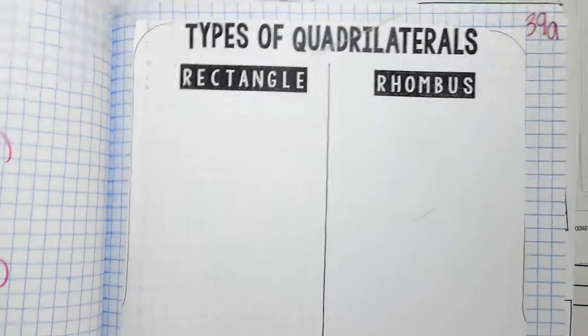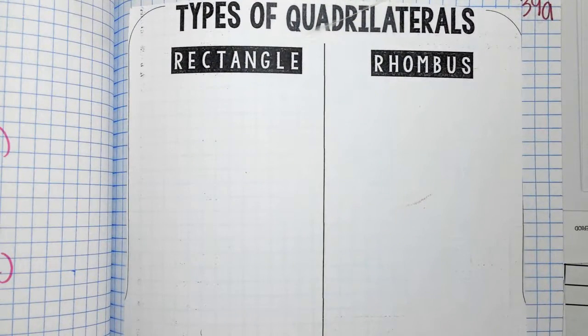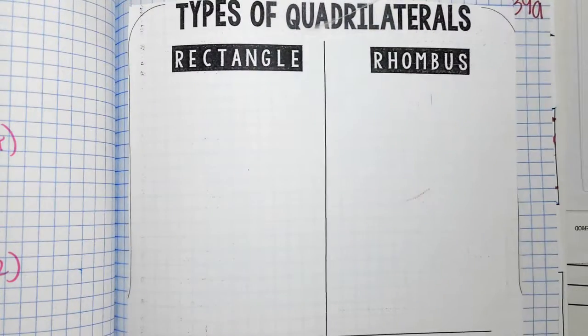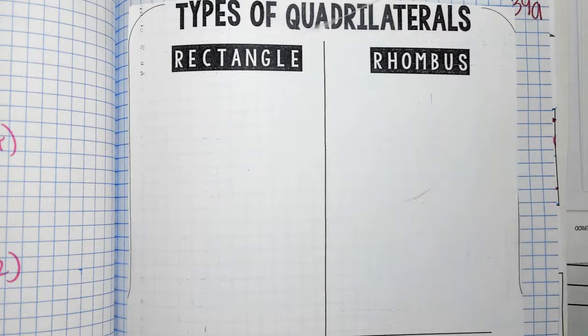Types of quadrilaterals. I want you to please list for me, in your own words, everything you know about rectangles and everything you know about a rhombus. Ready, set, go.